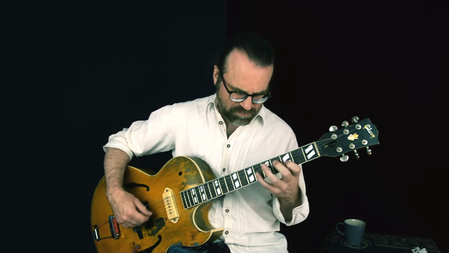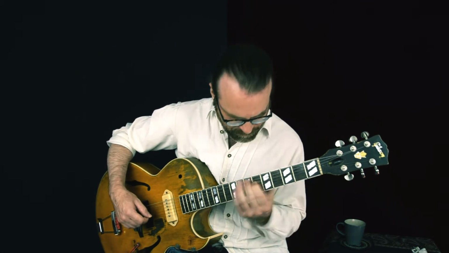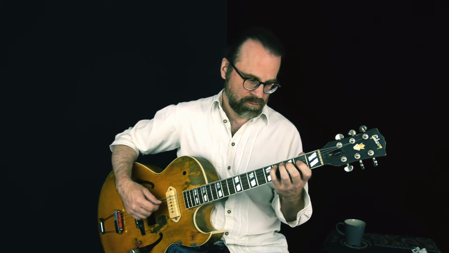It's only excerpts, little fragments of this E flat minor pentatonic that you show. Of course, sometimes you might show the whole thing, but it's more like these things going, for example.